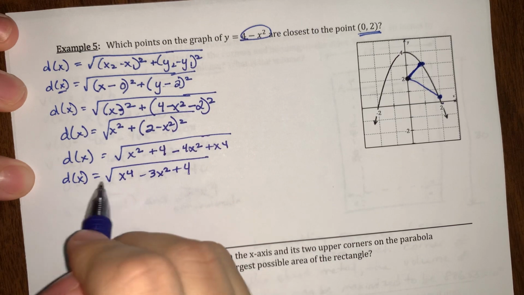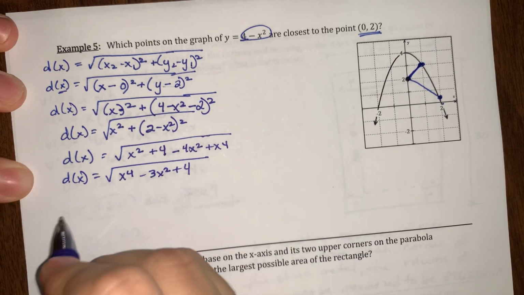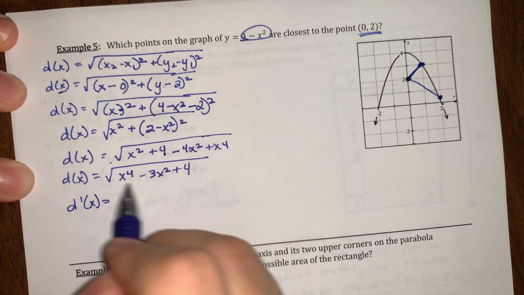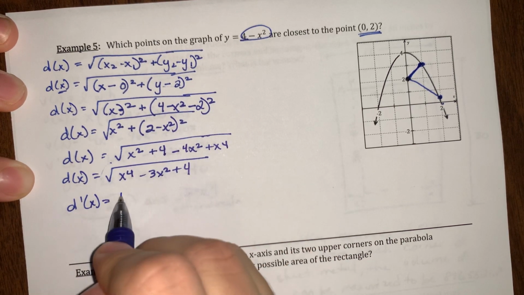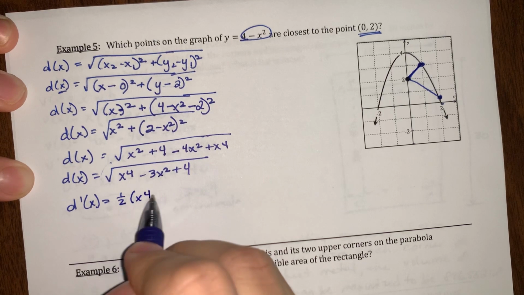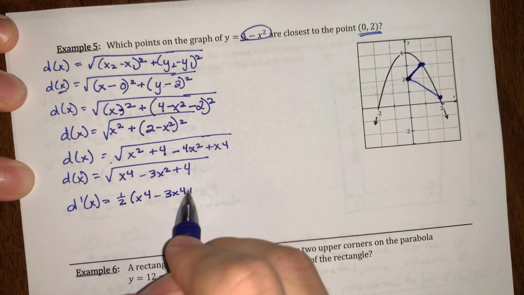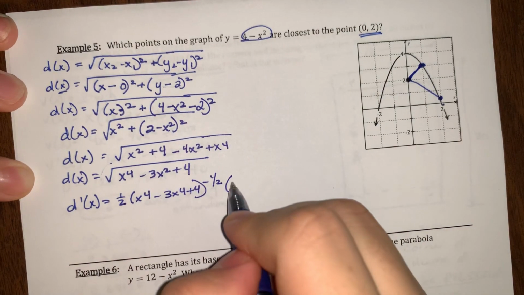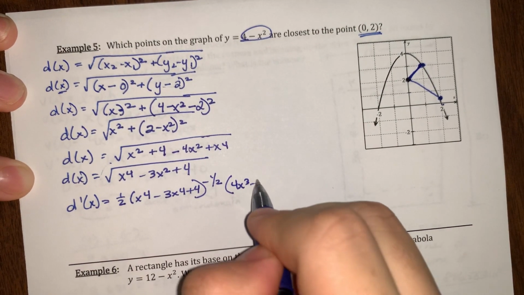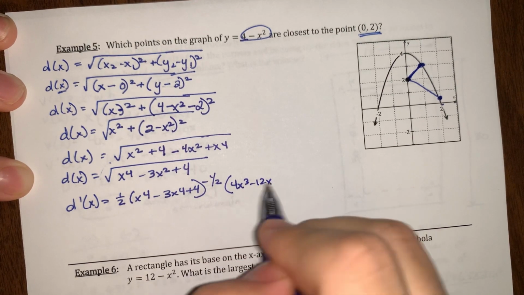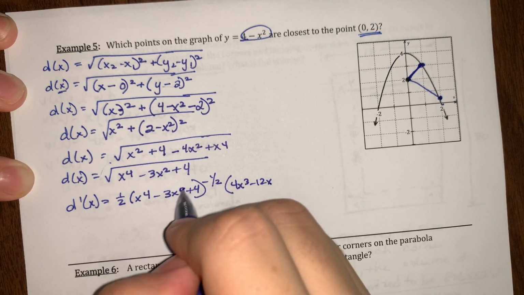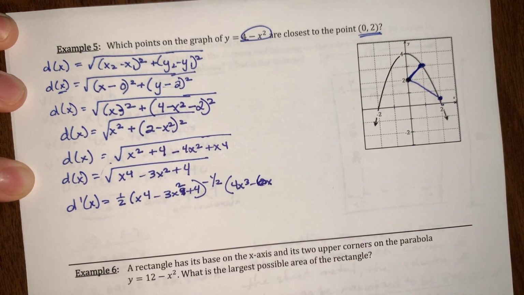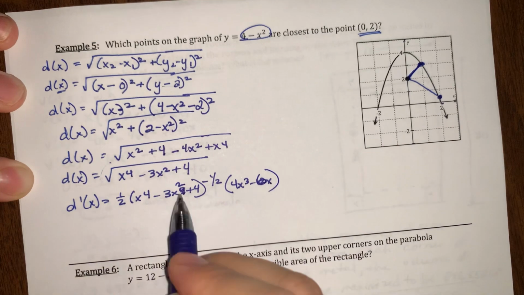So now that's my distance formula in terms of only one variable. I'm going to take the derivative, and I can do chain rule, because if this was all written to the power of 1/2, then the 1/2 would come to the front. Keep the inside. Subtract 1 from the exponent. Multiply by the derivative of the inside, which is 4x cubed minus 6x. I don't know why I put 12. Yeah, there we go. Sorry, that should have been 6x.